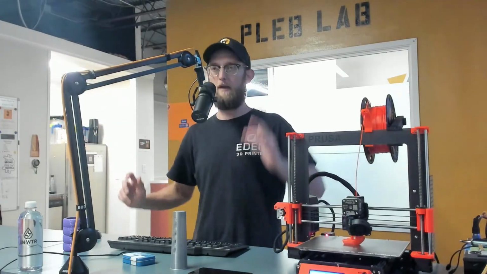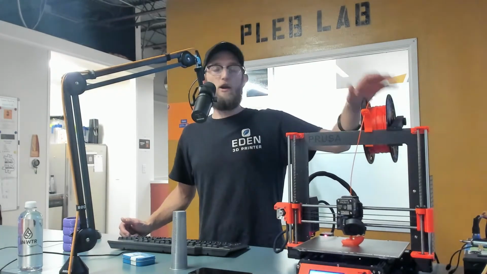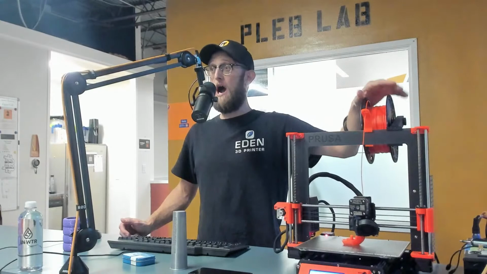Hey, I printed it at the library. I printed it at my friend's house. It works, but I just can't get it to print. Try a different material. Make sure that your material is dry and preferably stays dry. And that's why you keep it in a dry environment with the silica moisture absorbing beads.